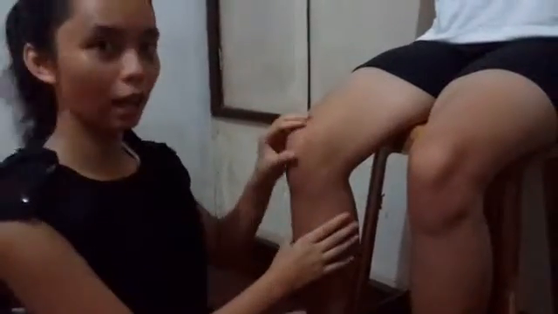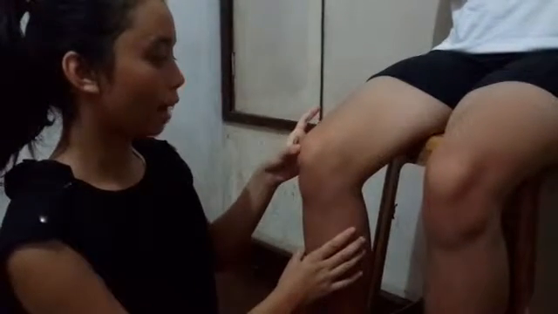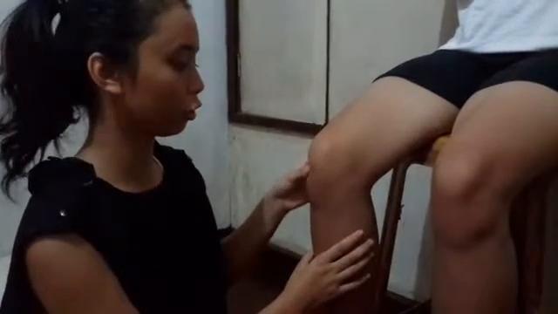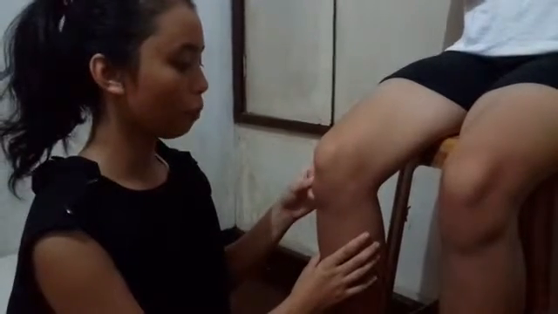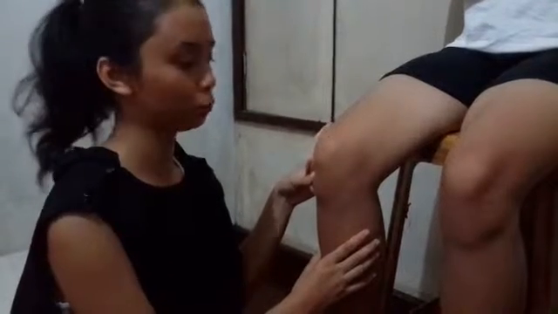So now, we will palpate the lateral tibial plateau. From the patella, going lateral and inferior, you will feel a depression. After this depression is a bony prominence. That is the lateral tibial plateau.